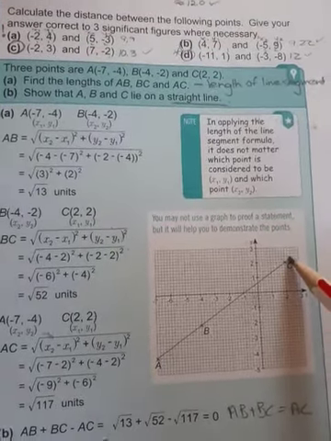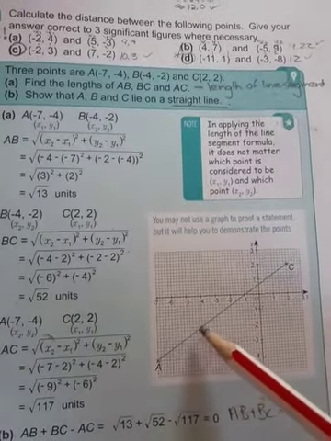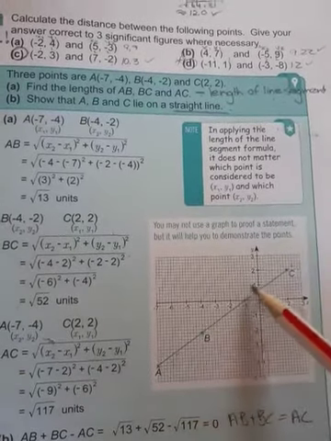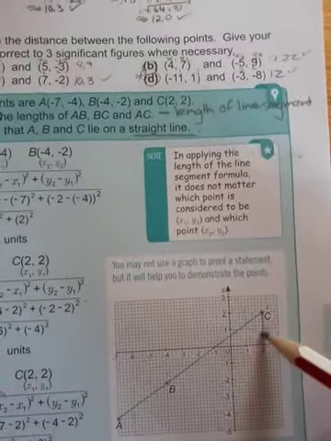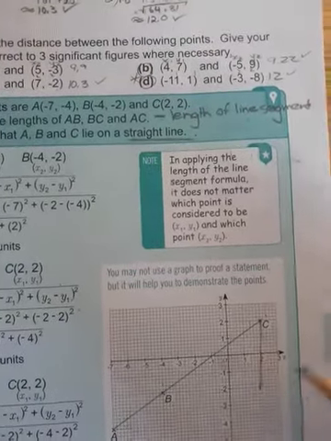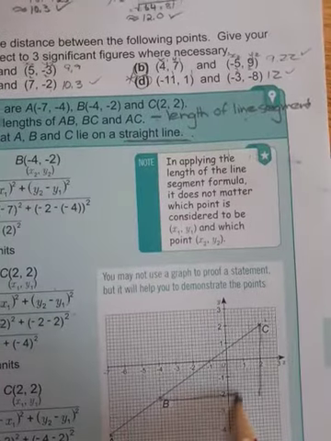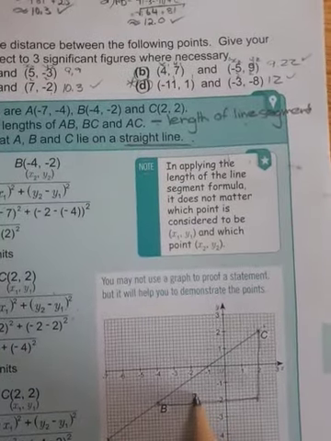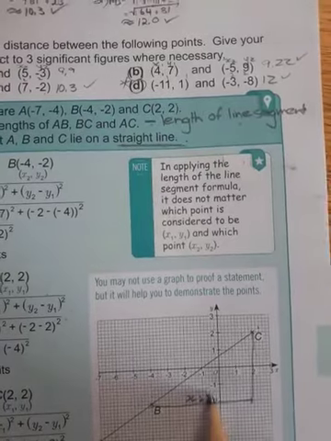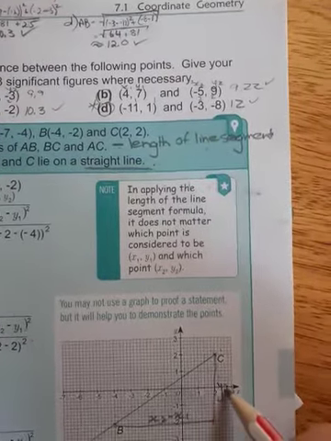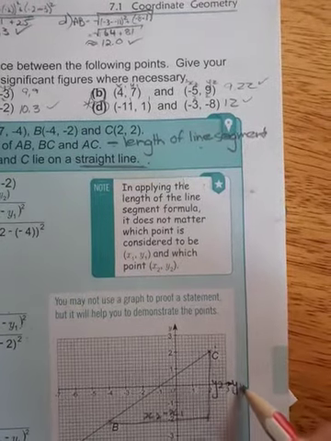Now remember to calculate the length of AB and BC. We are basically making use of the Pythagoras, okay, where we draw a right angle triangle. Remember to calculate this length, it's x2 minus x1, and to calculate that length, it's y2 minus y1.